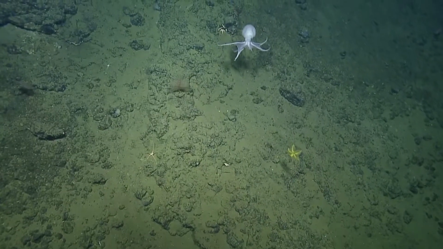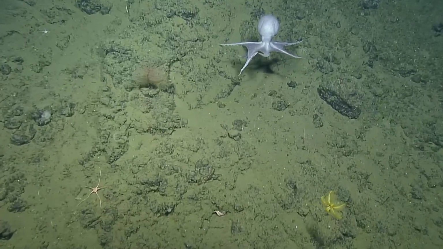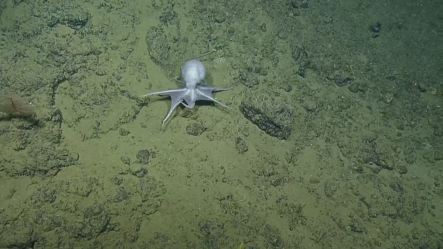Oh, here we go. Yes. Got a parachuting octopus. I'm just going to sneak in real quick. Go for it. It's a great way to involve a lot of people. Like a ghost.